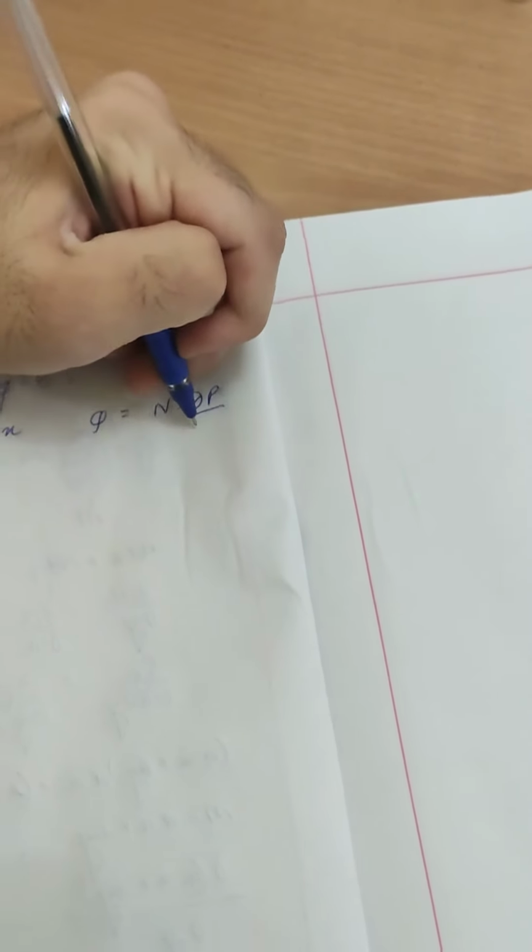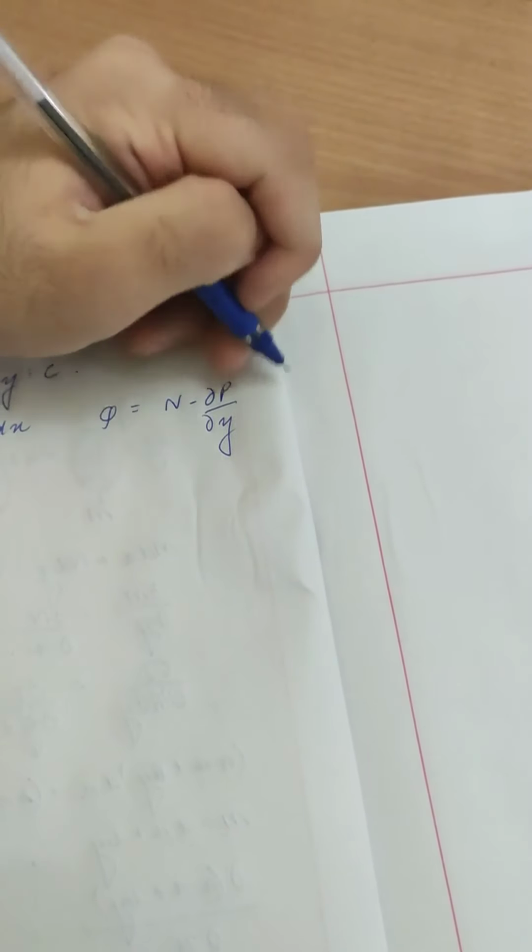Yeah, so let us take the equation P plus integration of Q dy equals C, right? Now we'll take P equals integration of M dx with respect to x, and Q we'll take as N minus partial differentiation of P with respect to y. This will be our Q. Now first we'll solve P because we need the partial differential of P with respect to y.